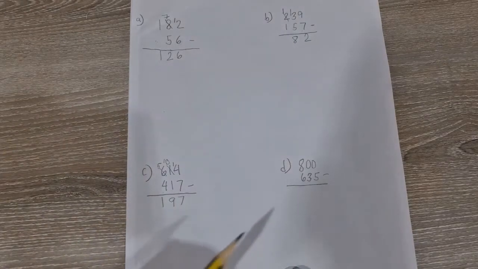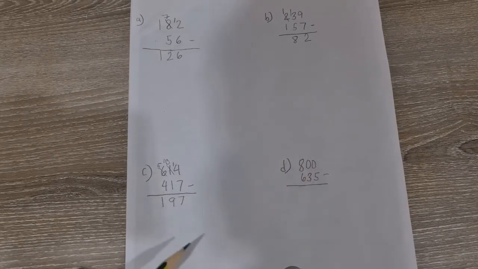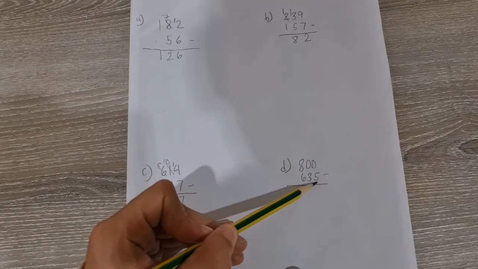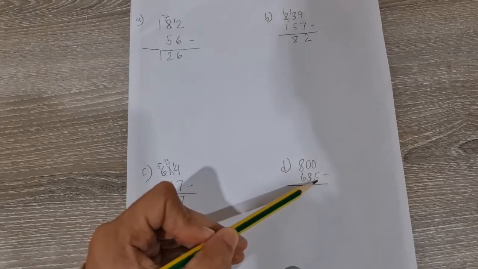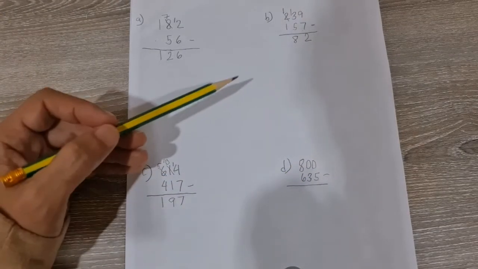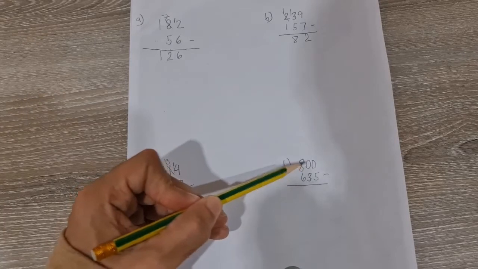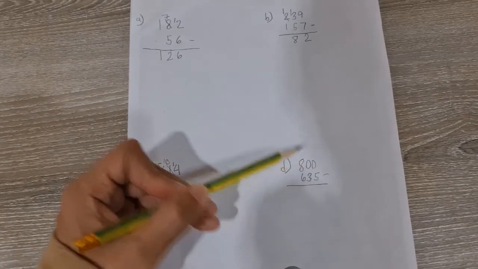We can do the last one, letter D. 800 minus 635. 0 minus 5 cannot be because 5 is a big number, 0 is a smaller number. So let us borrow from the neighbor. But the neighbor in the tens place is still 0.